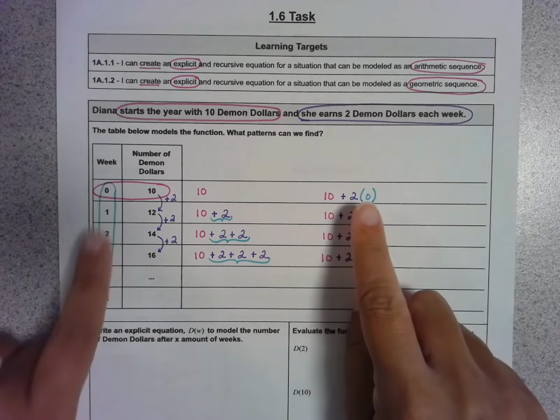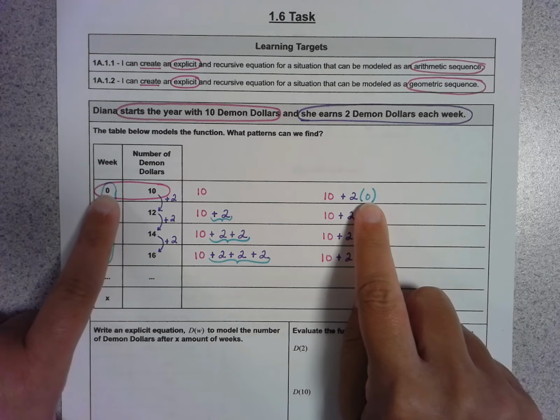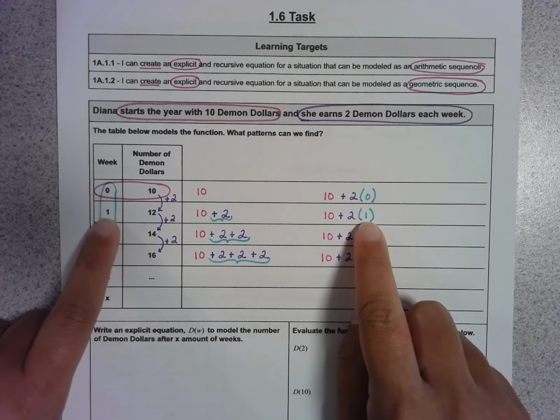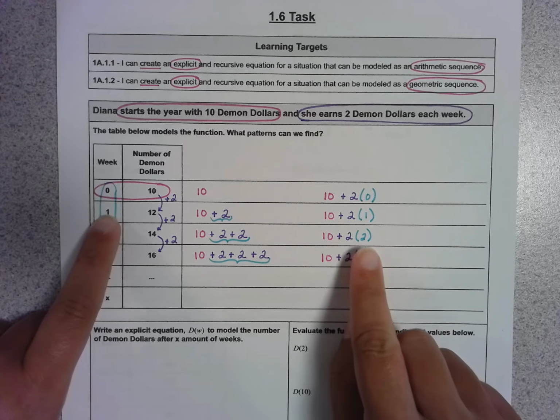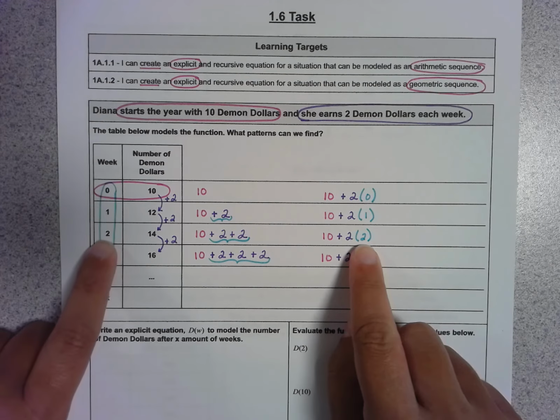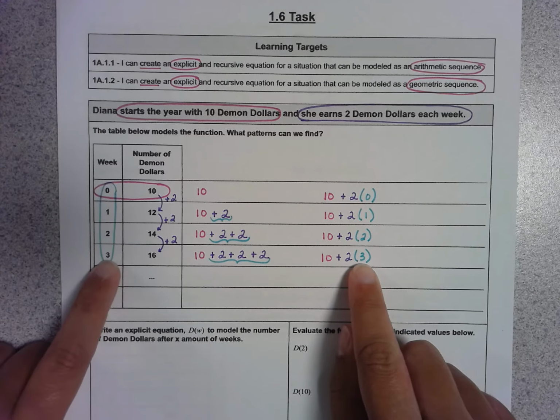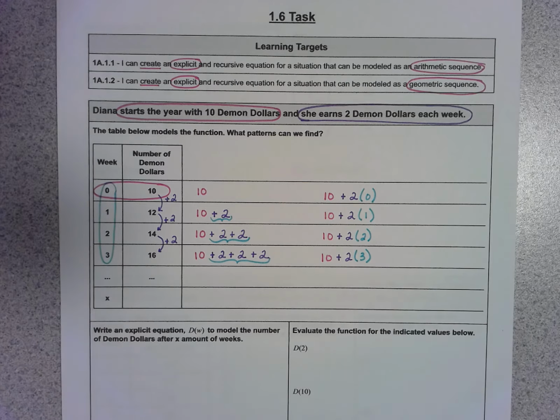For example, in the first row, we added the 2 0 times, which was the input number for that row. For the second row, we added the 2 1 time, which was the input number for that row. For the third one, we added the 2 2 times, which was the input number for that row. And for the next row, we added the 2 3 times, which was the input number for that row.